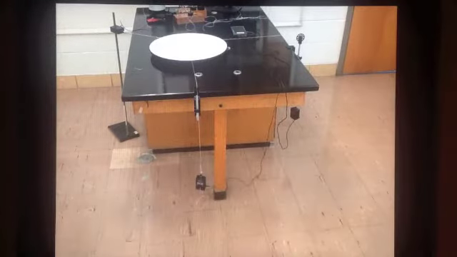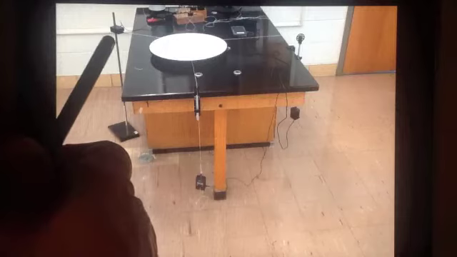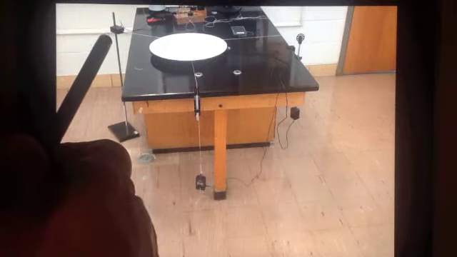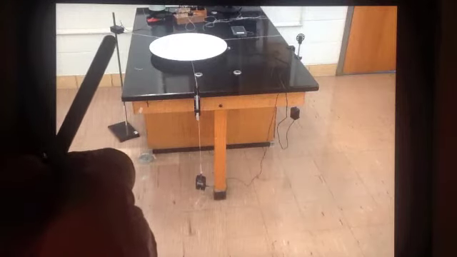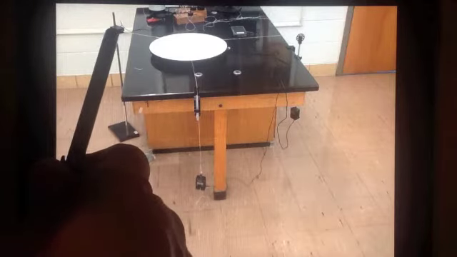This is the setup that we're going to use to show force works as a vector. We have what's called a force table here. I'll give you a better view of that in a minute. We have 3 probes. This will actually be a person standing here, but with just me taking the video, I've got a really skinny person standing here. So this will be the resultant vector.